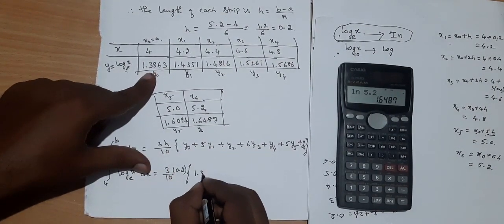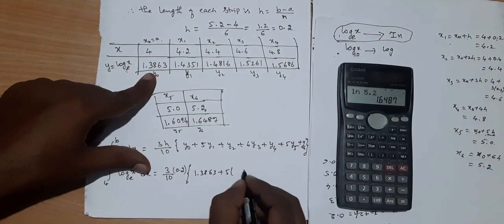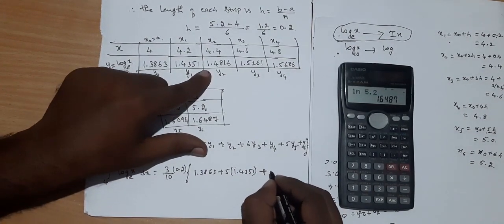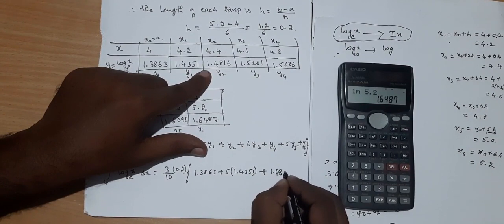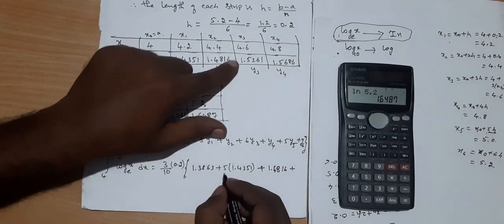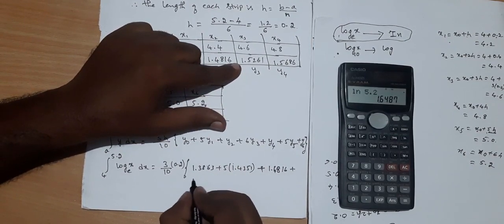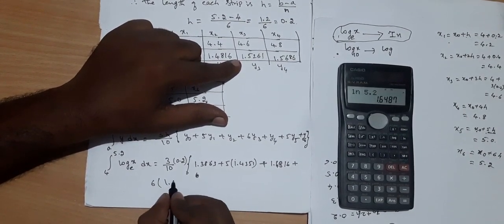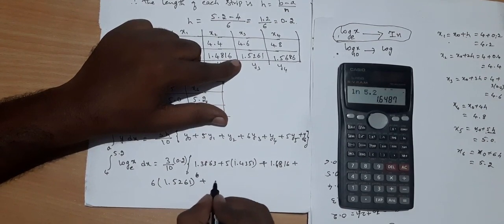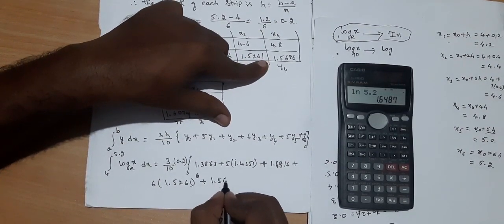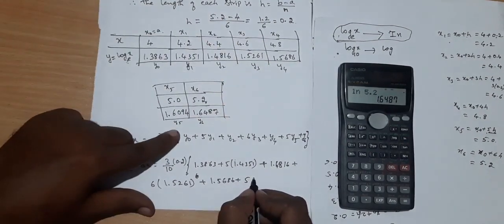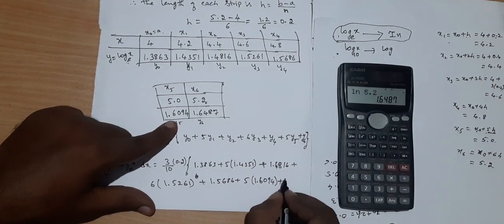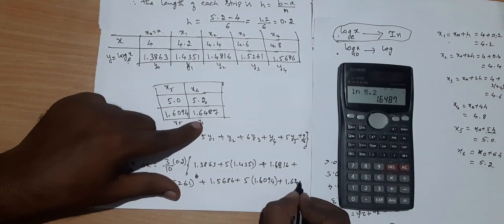So y naught value is 1.3863 plus 5 times y1, which is 1.4351, plus y2 value is 1.4816 plus 6 times y3, which is 1.5261, plus y4, which is 1.5686, plus 5 times y5, which is 1.6094, plus y6 is 1.6487.